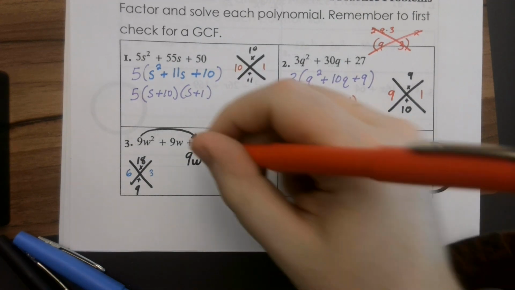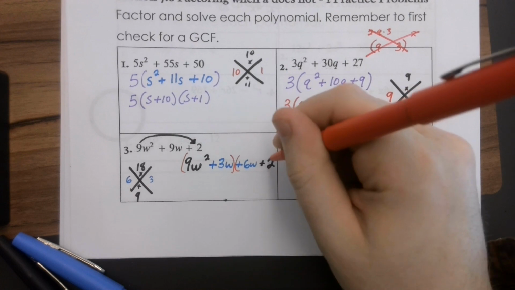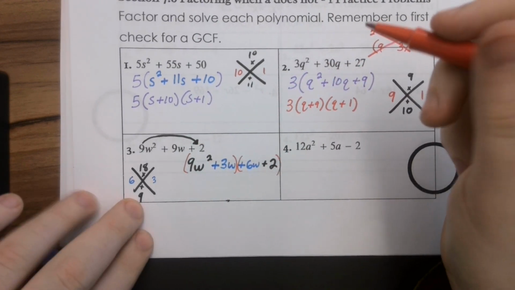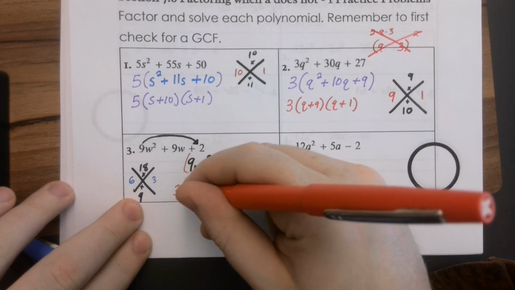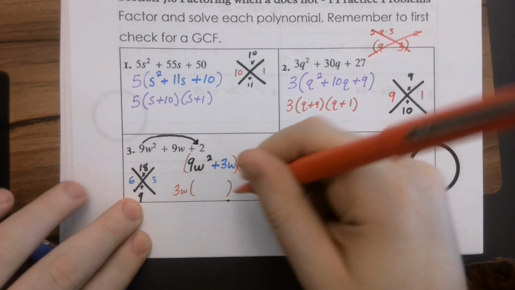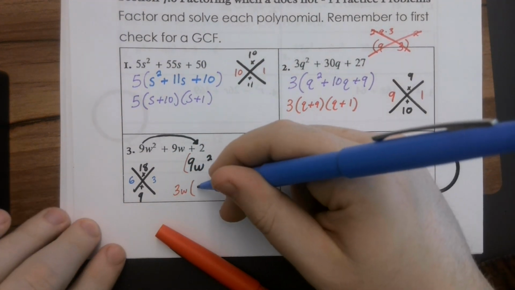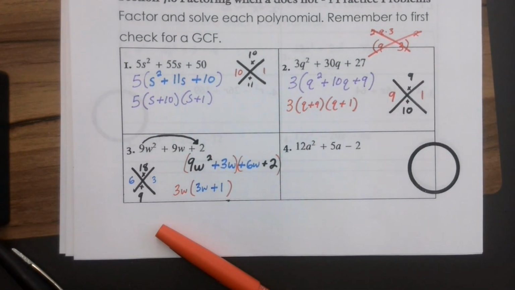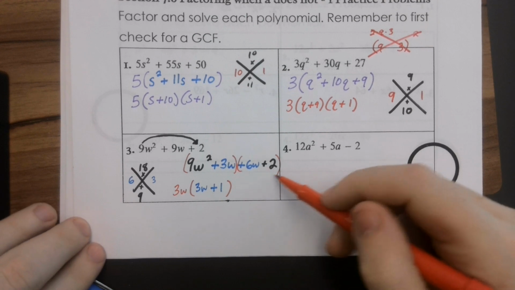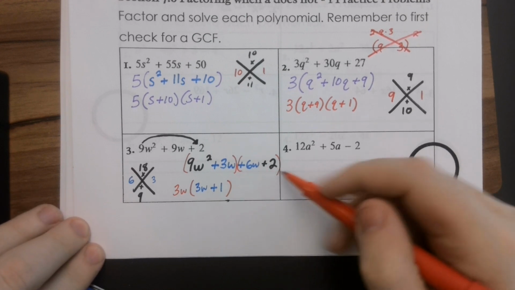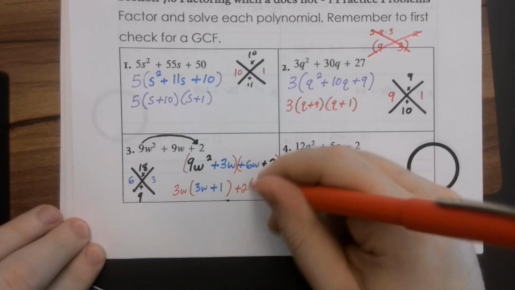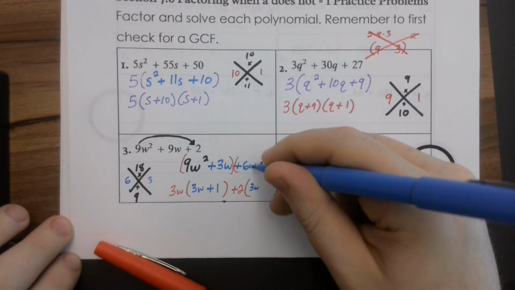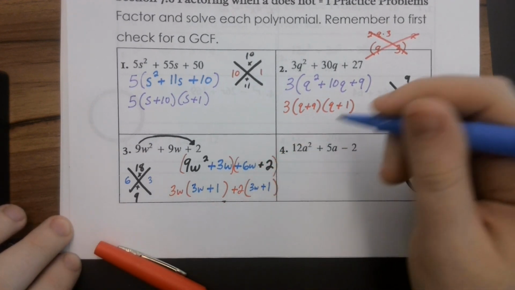From here, we can actually use factoring by grouping. So what can we pull out of our first group? Both of them can be divided by 3w. What's left over when I do that is 3w plus 1. What can I pull out of my second group? Both can be divided by 2. So we're left with 3w, when we divide 6w by 2, plus 1.